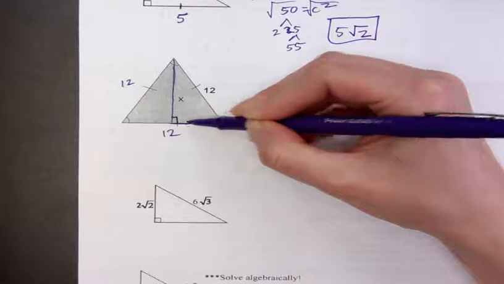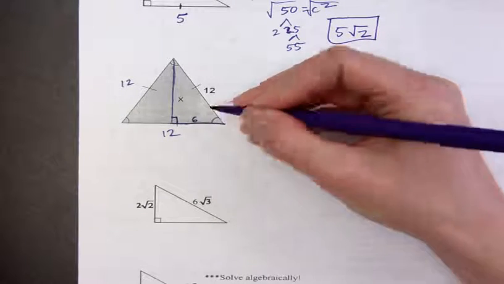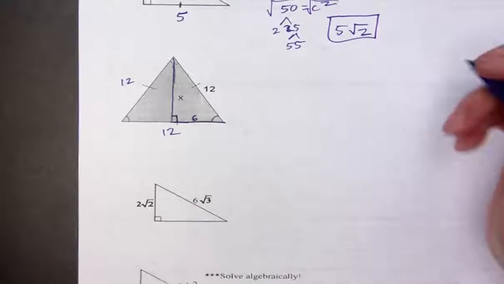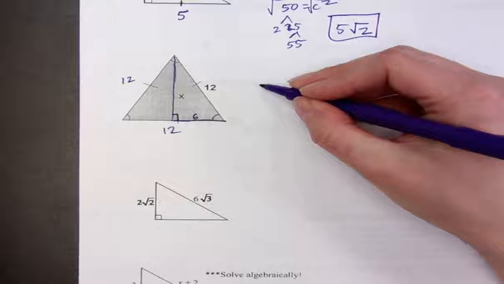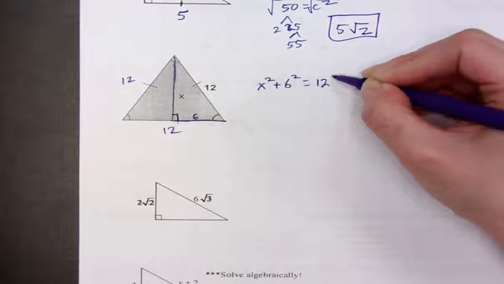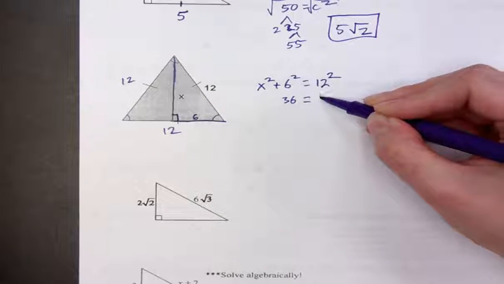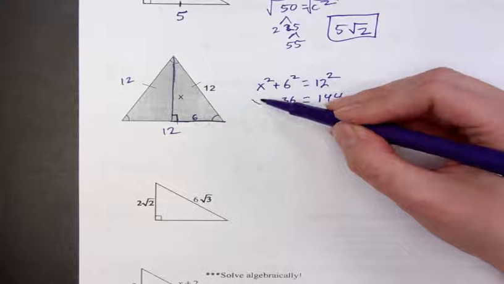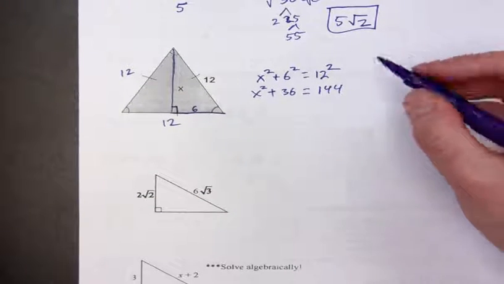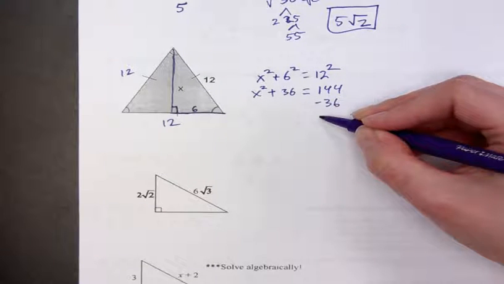So what's this part? 6, yeah, because altitude's going to be the exact middle. Is that one of our triples? Yeah. Sadly, no. Okay, so x squared plus 6 squared equals 12 squared. Can you solve it faster than me? What'd you get? Calculate that.